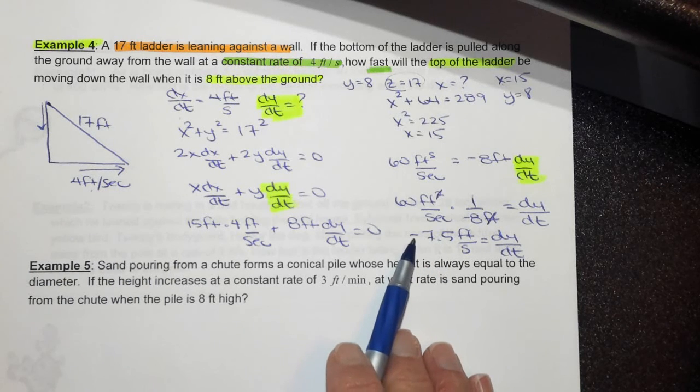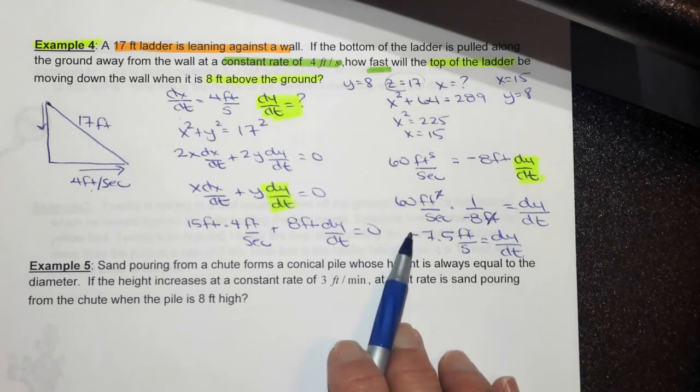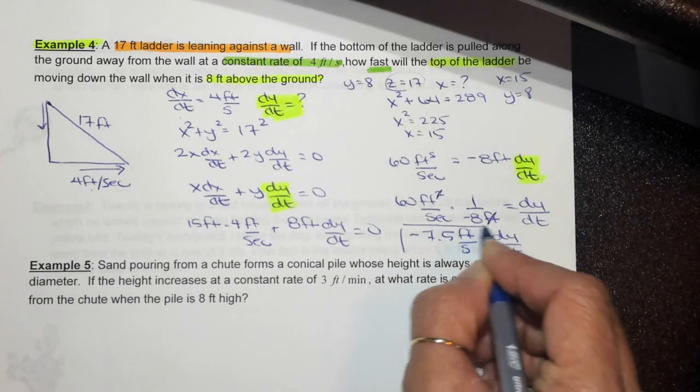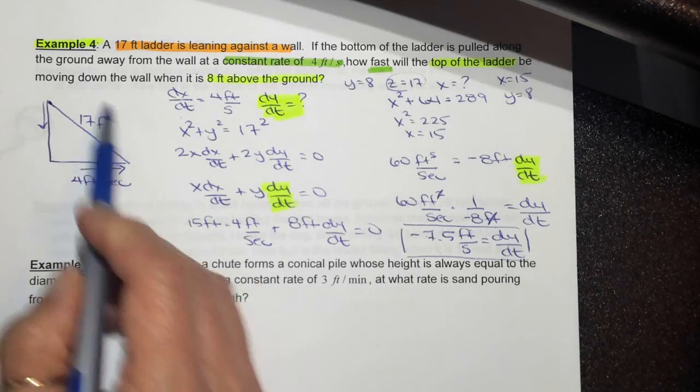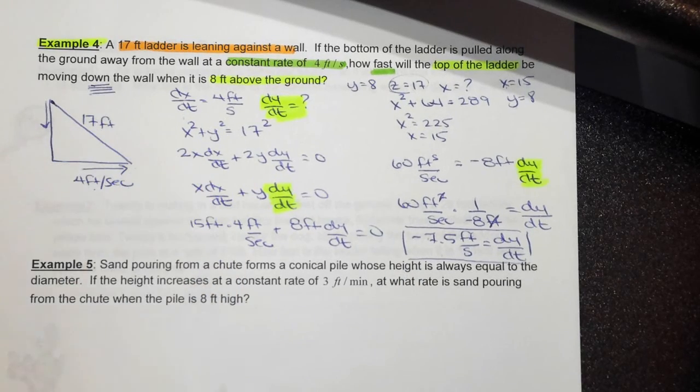So if it asks you, sometimes in the multiple choice you'll see the negative, and sometimes you won't, depending on how you describe it. So you just need to be aware that this negative is because our ladder is moving down the wall.